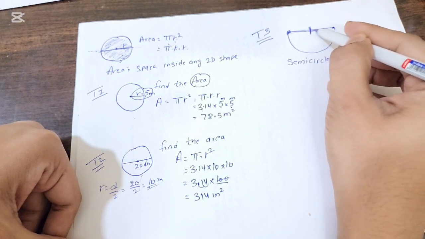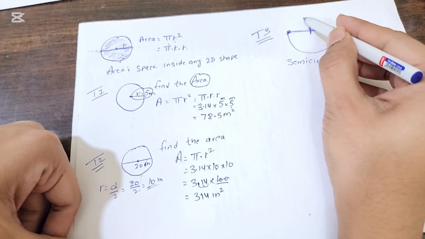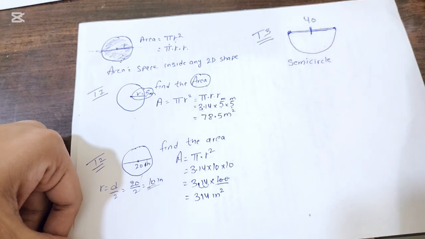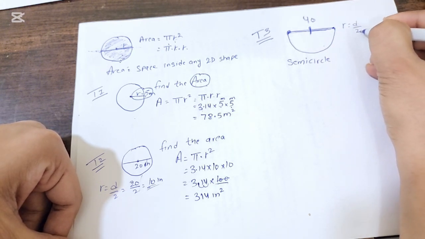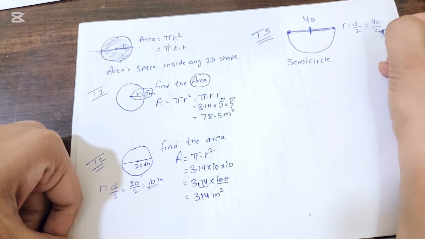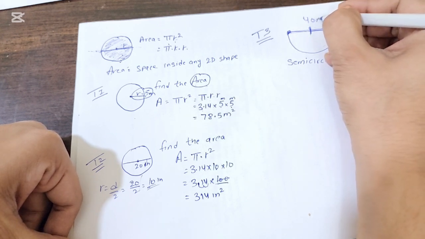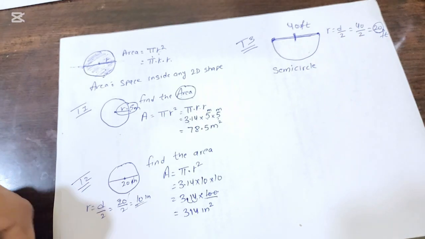Let's say I said that this is 40. The diameter is how much? 40. So what will be the radius? You know that the radius is half of diameter, correct? So 40 divided by 2, which will give me 20. So the radius here is 20. Let's say this is feet this time. So 20 feet. Now the radius is clear.